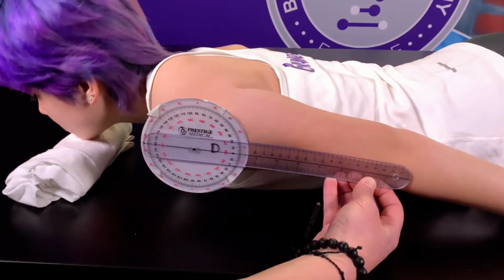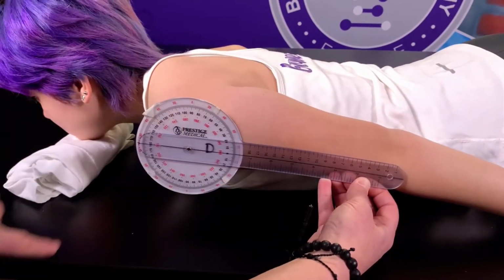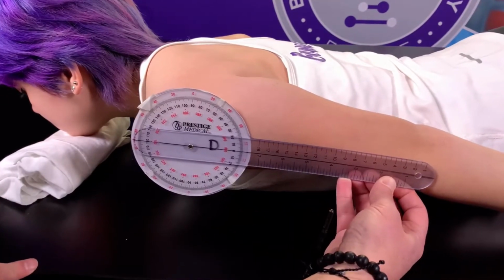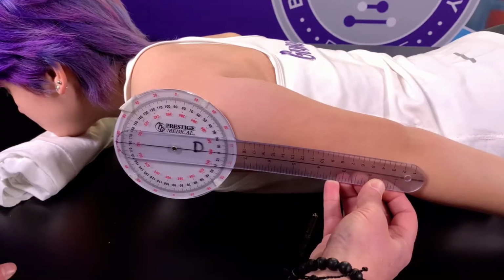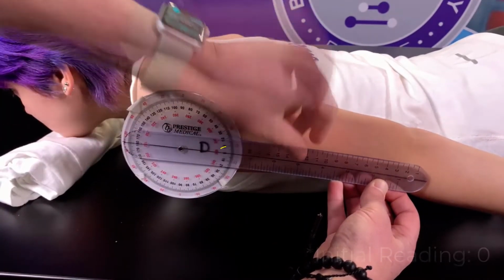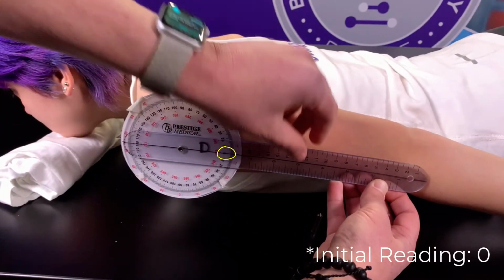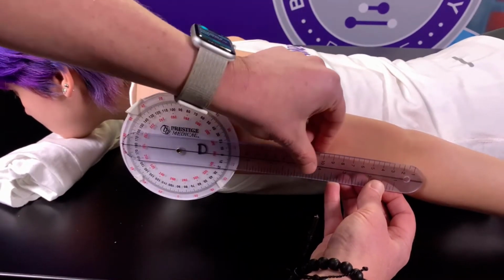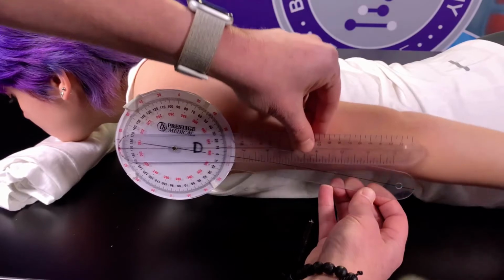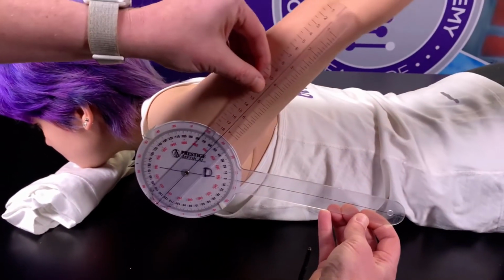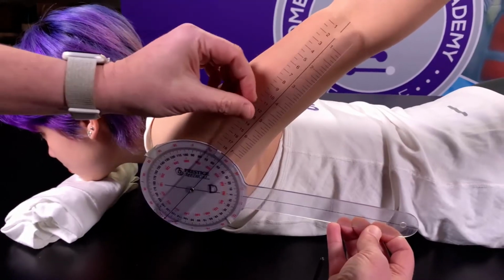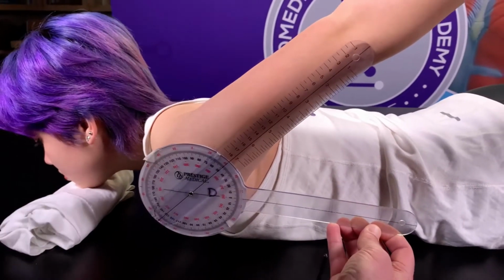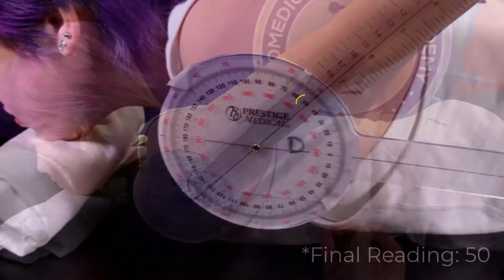For the next reading, we're going to get all of these in line with the body where she originally started. That's our original initial range of motion reading. And now the athlete is going to go through the range of motion. I'm going to keep the other one stable. We want to make sure we stabilize that joint. And that is the athlete's range of motion.